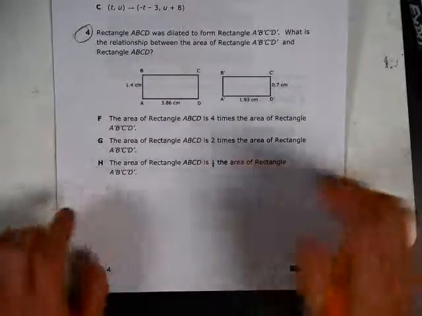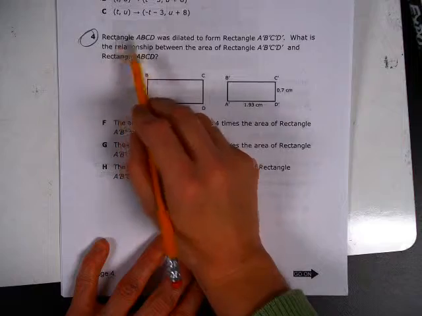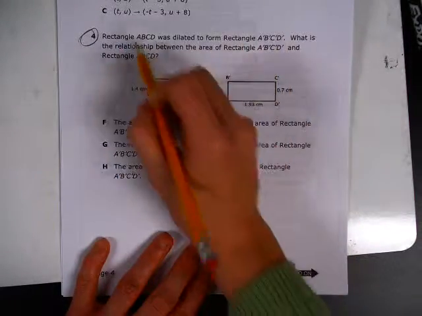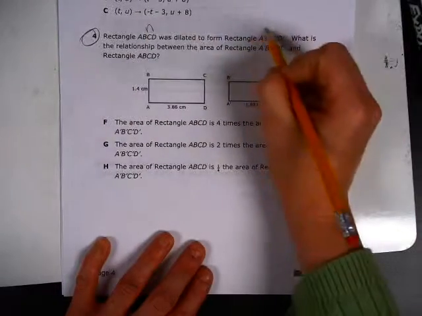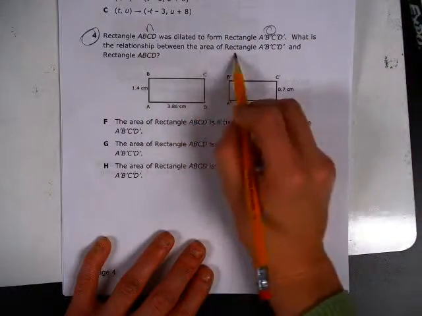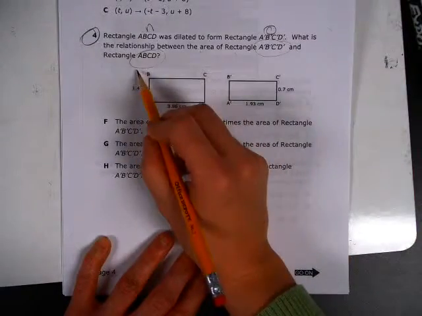Then let's do number 4. Number 4 says a rectangle ABC is dilated to form ABC prime. So this is the new one, this is the original one. What is the relationship between the area of ABC prime and ABC?